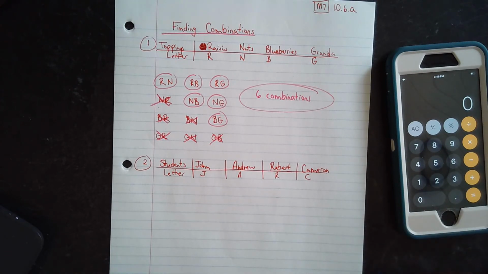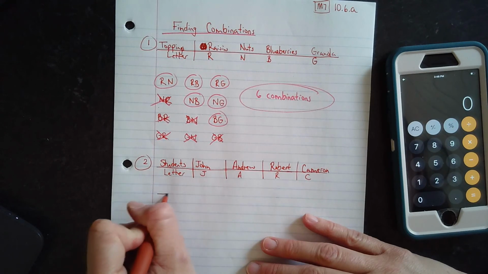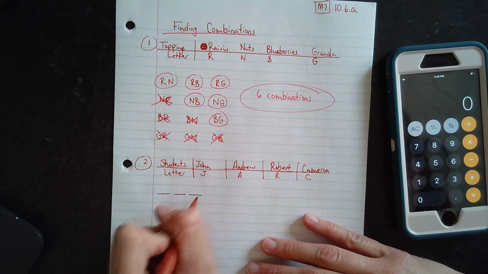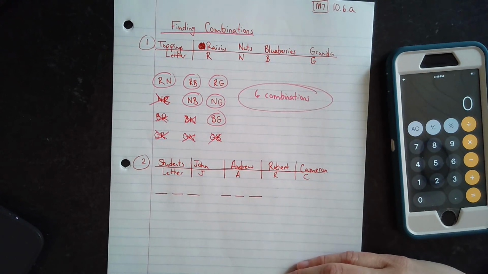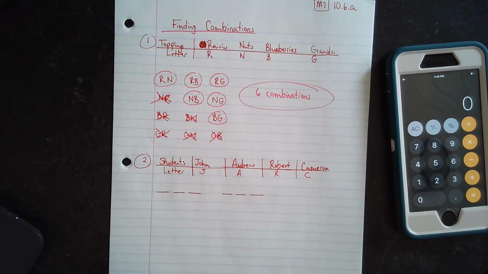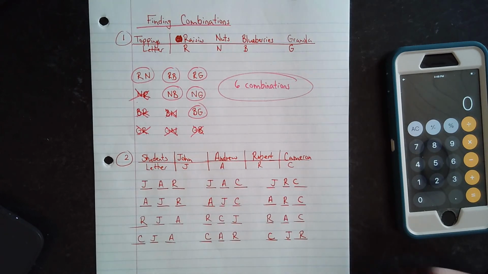So if you guys were going to be tutoring, we need to figure out the different groups of 3 tutors, so one person's not going to get used each time. So using that information, I want you to pause the video and come up with all the possible combinations, and then restart the video to check your work. All right, so here is my list of possibilities.